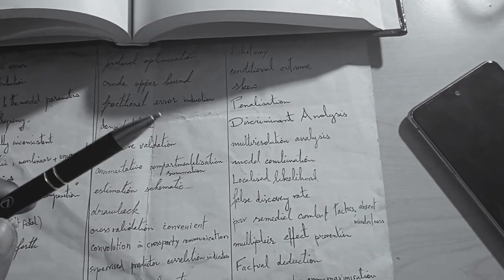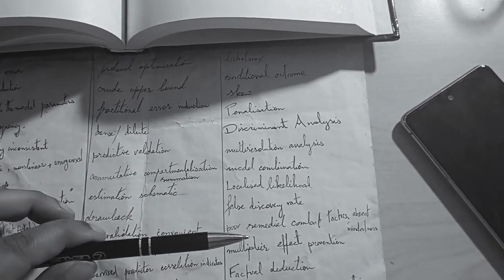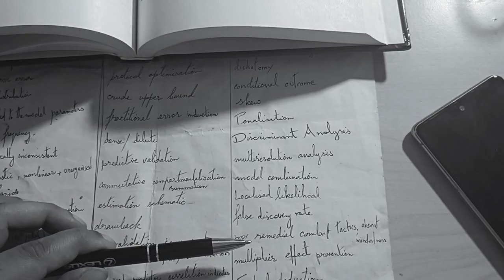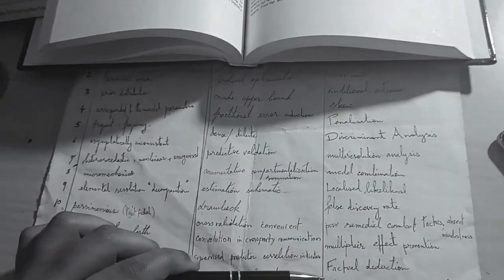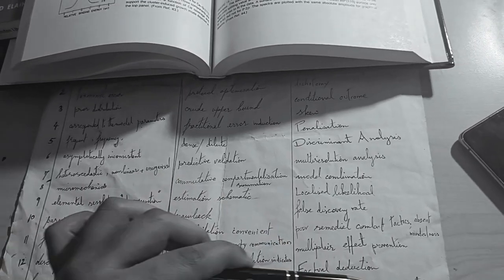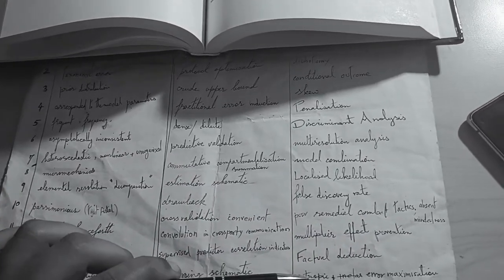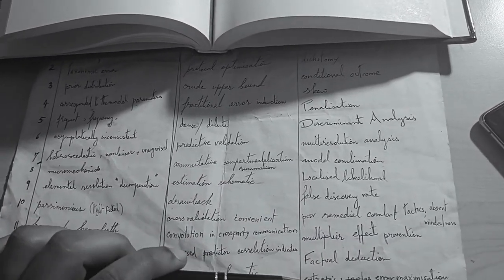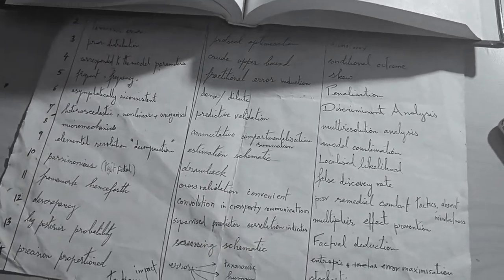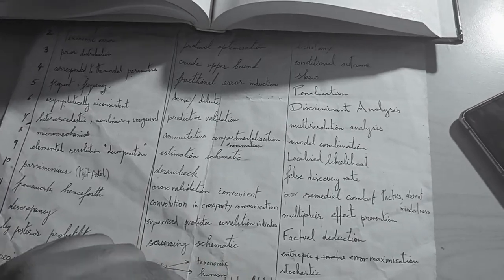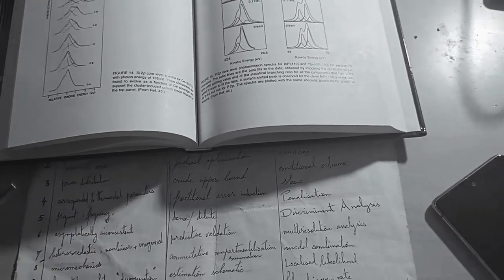and responsivity, poor remedial combat tactics, and then factual deduction, inference and deduction, entropic error maximization, stochastic, which is very close to randomized radiative emission, and then adaptive modulatory filtering. So these are some of the words I want you to use. I'm going to print them out and distribute a list.